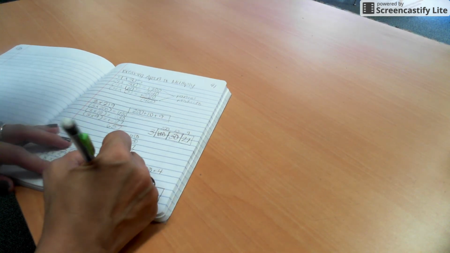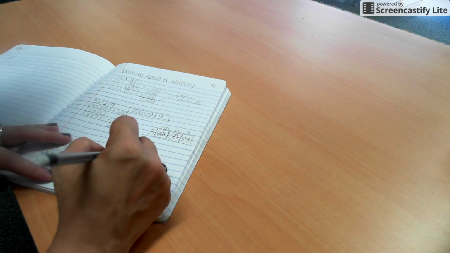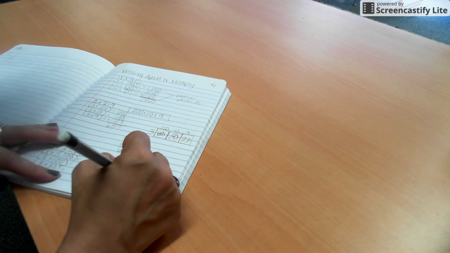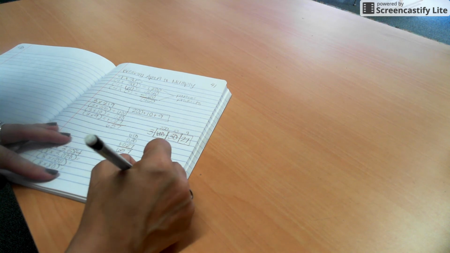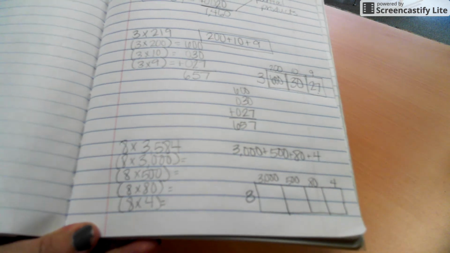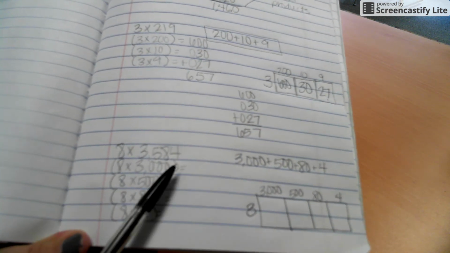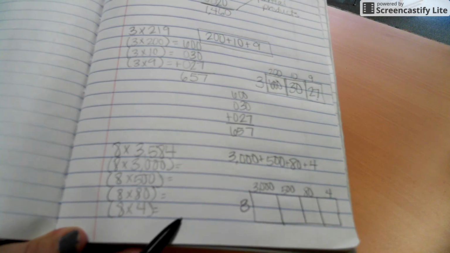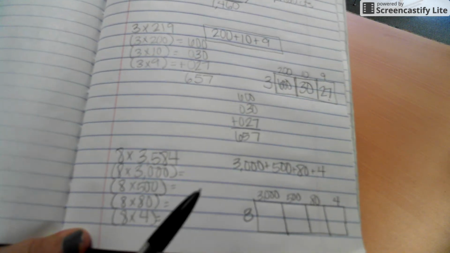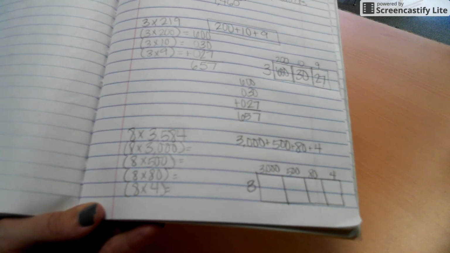It should have 4 parts with the 8 on the outside, then 3,000, 500, 80 and 4. So what I want you to do is solve the sentences here and then add up your partial products, and then solve these boxes and add up your partial products, and then we're going to check.